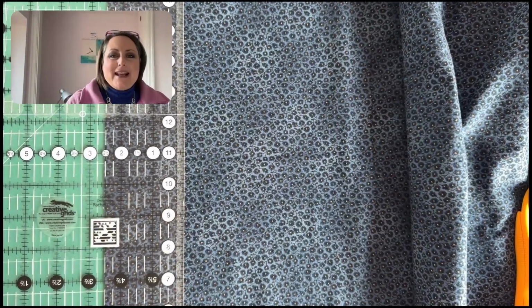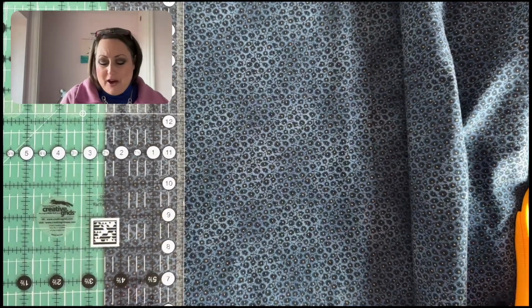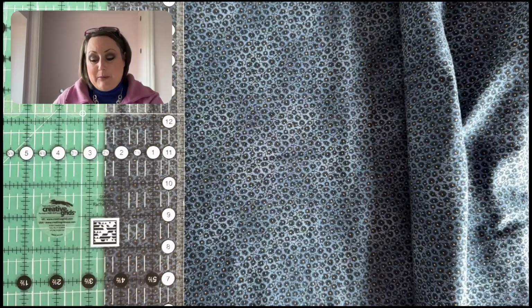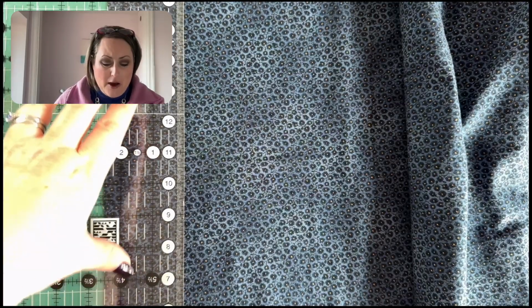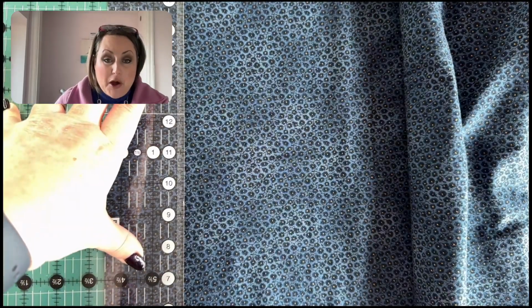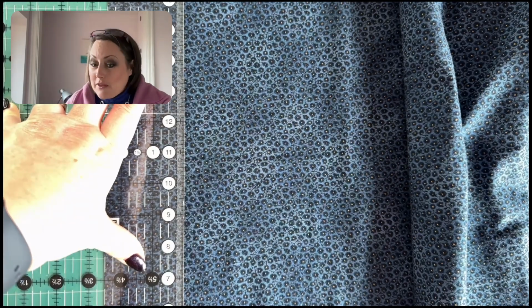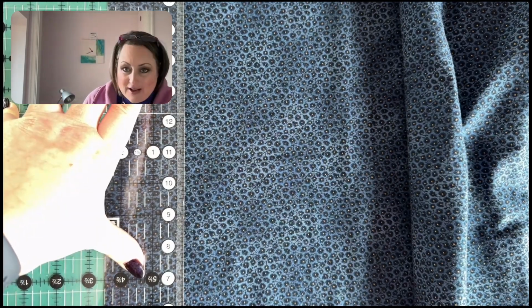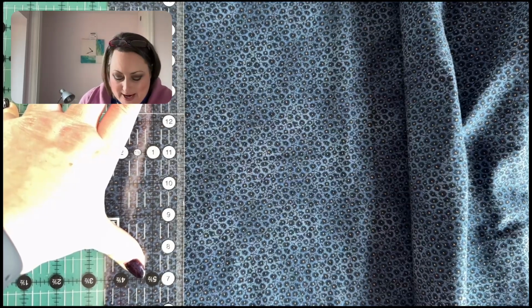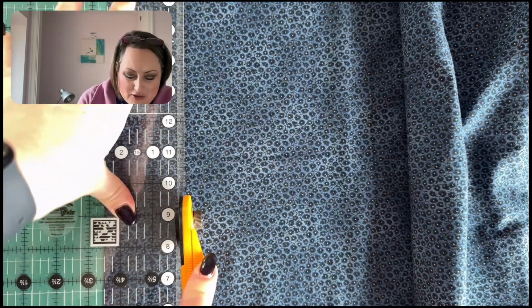All right, so we need to cut our 2.5-inch strip first, just like we did when we were cutting off that edge and straightening up. We're going to keep our hands firmly on the ruler, and we're going to start cutting on the cutting mat, not on the fabric. So I'm starting on the cutting mat. I know it's off the bottom of the screen. You're going to have to bear with me on this one.